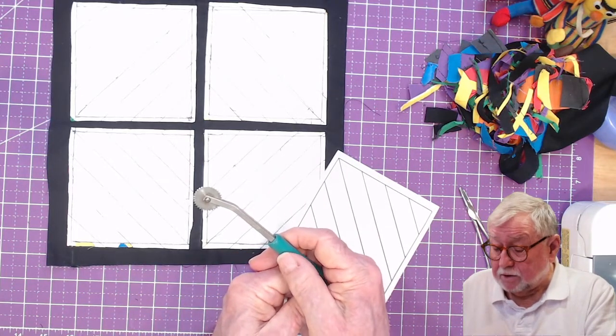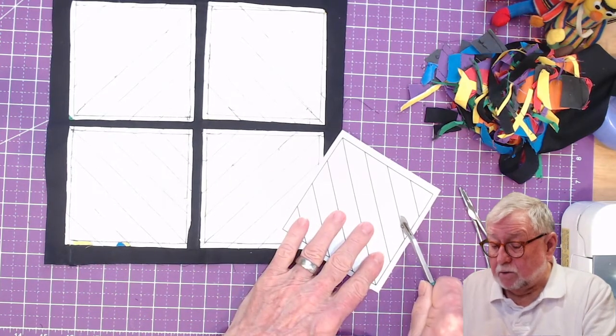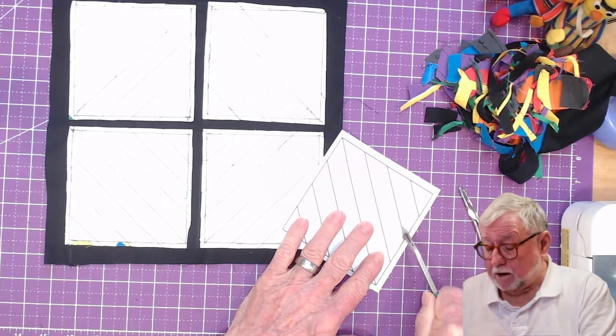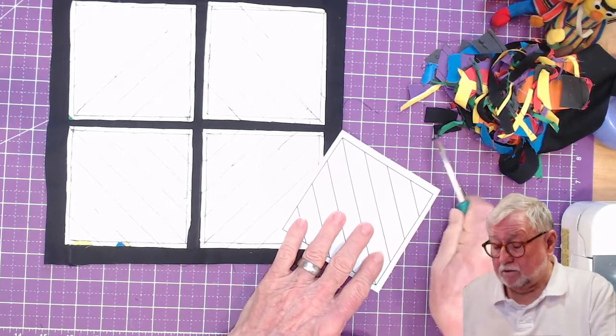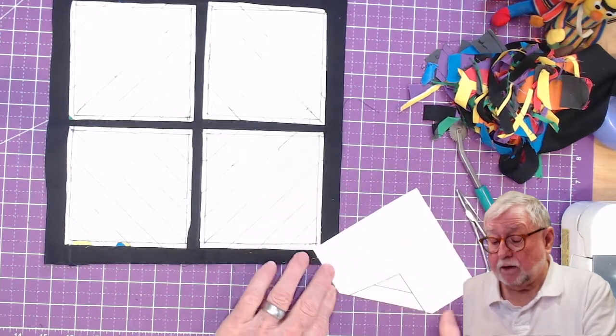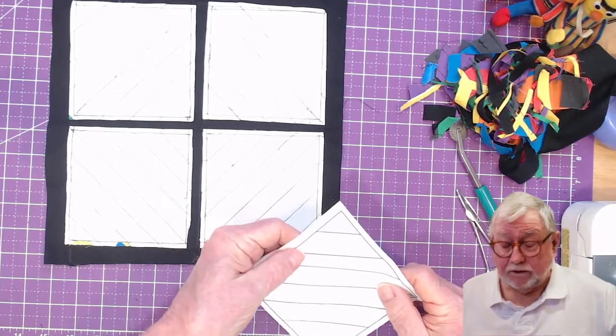It's a tracing wheel, and I just went over the lines once or twice, not pressing too hard, and then folded back before I even started my foundation piecing. And that enables, hopefully, the paper to come off easily.